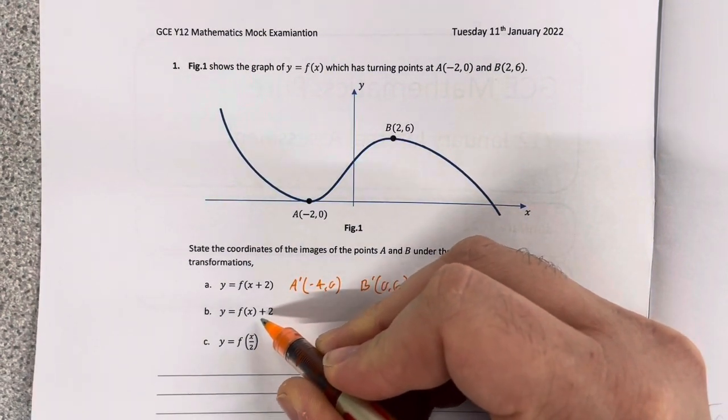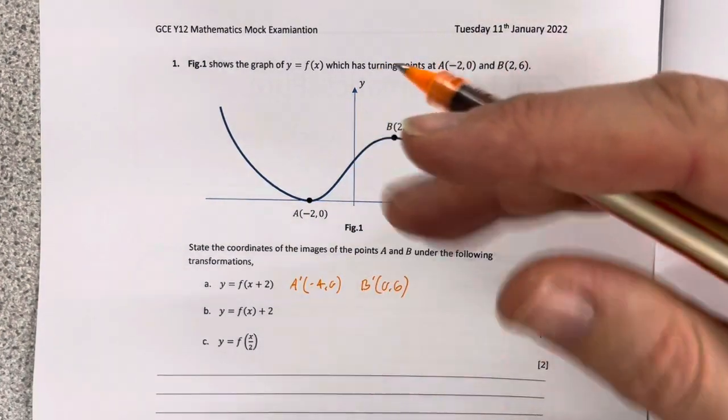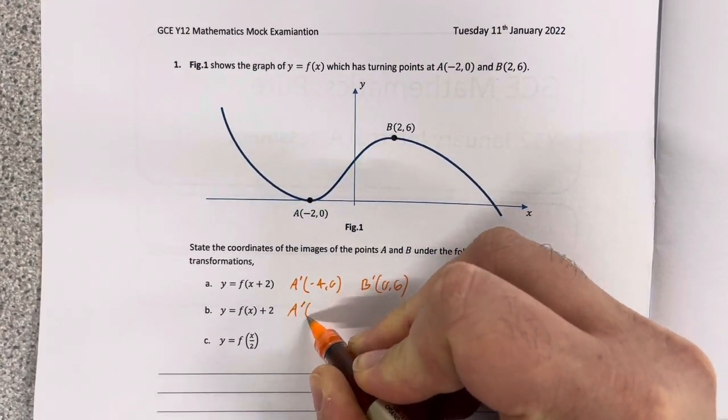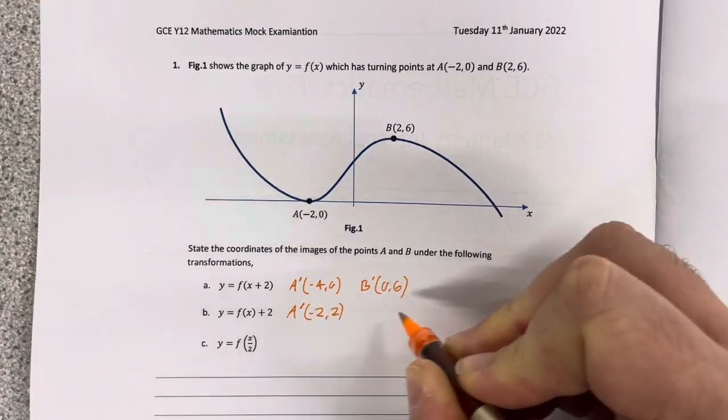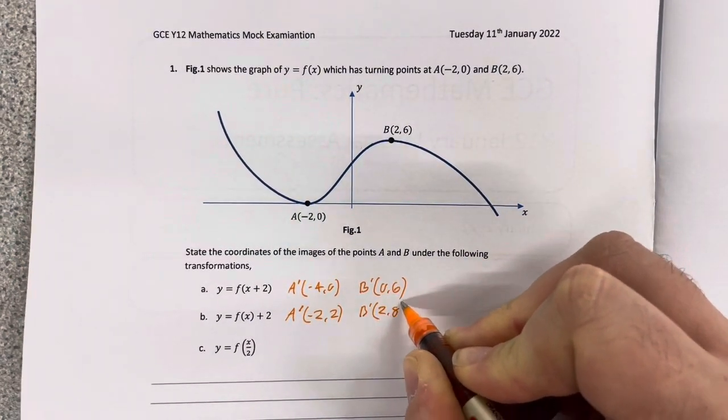This one here, instead of adding 2 to the x, you're adding 2 to the f. So that's going to move all of the points up. So A primed, therefore, is going to be the point (-2, 2). And B primed is going to be the point (2, 8).